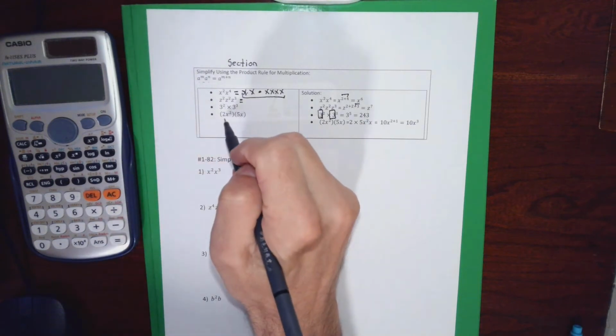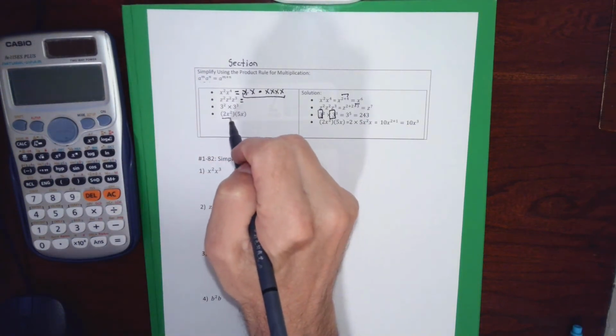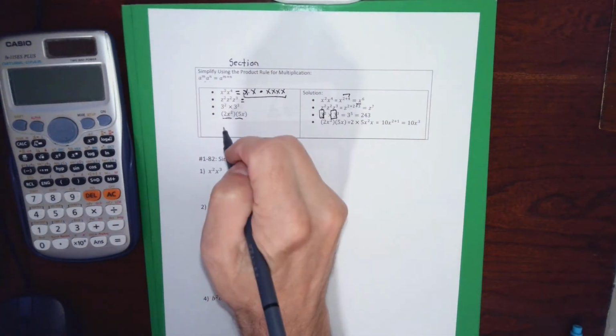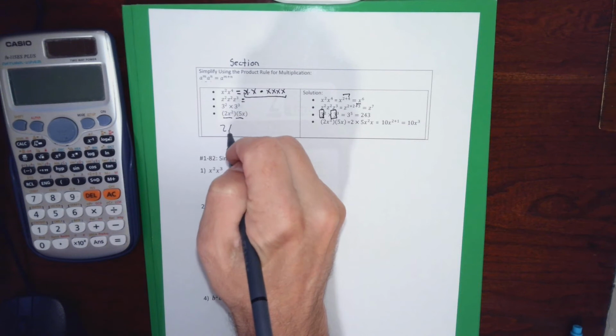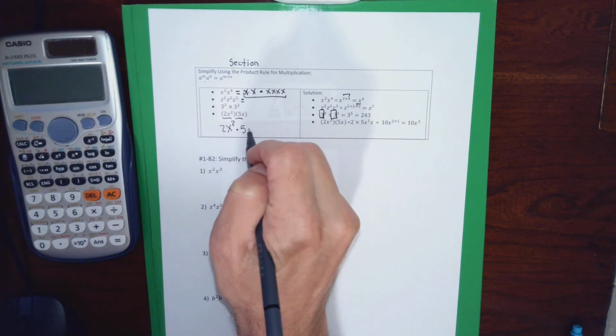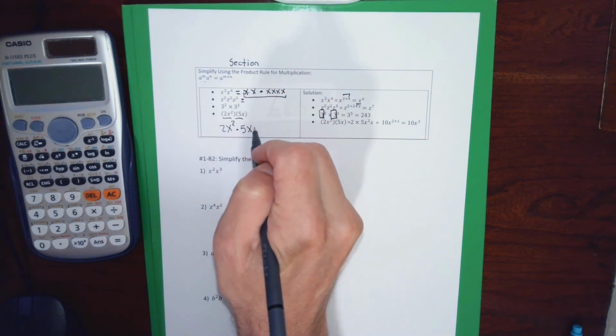This is kind of a tweak of this rule. If I'm multiplying and I have variables, because multiplication is commutative, I can change the problem so that I can apply the rule. The problem 2x squared times 5x can be written with a times sign without the parentheses.